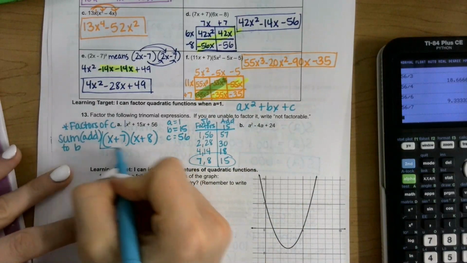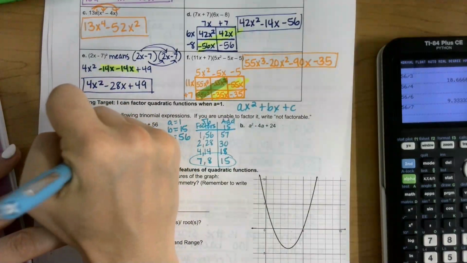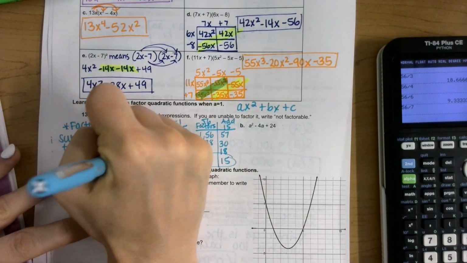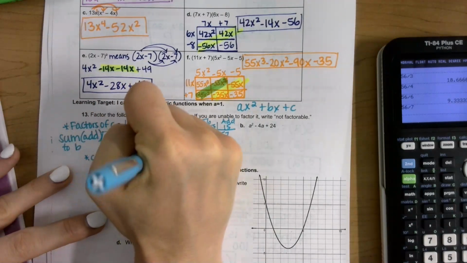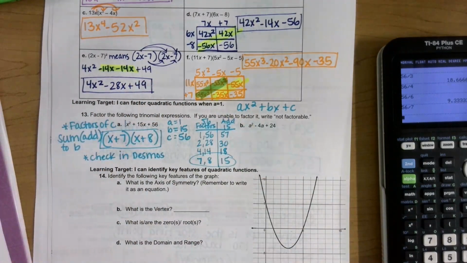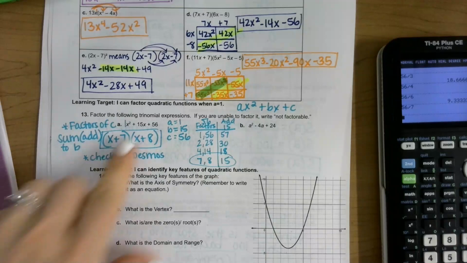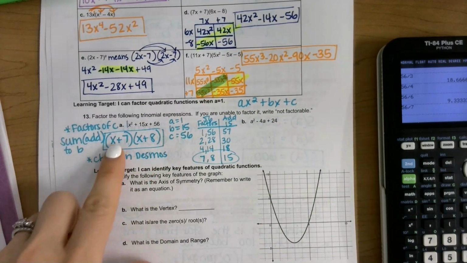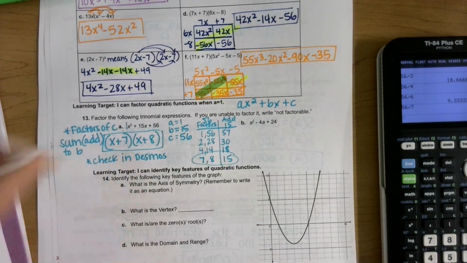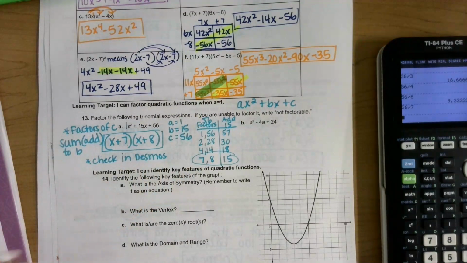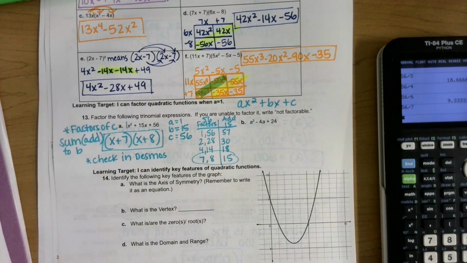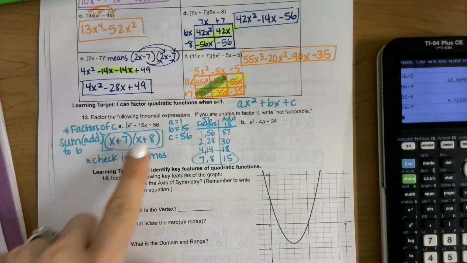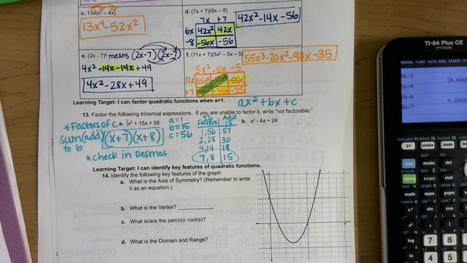And then we went over how to check in Desmos. Ask me if you don't remember how to check. But when you do check, you would type x squared plus 15x plus 56 into one entry box. Then you would put x plus 7, and that will create a linear line that goes through the same x-intercept as the quadratic. And then x plus 8 would go through the other x-intercept.